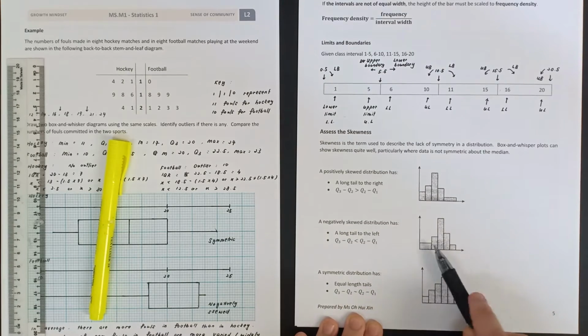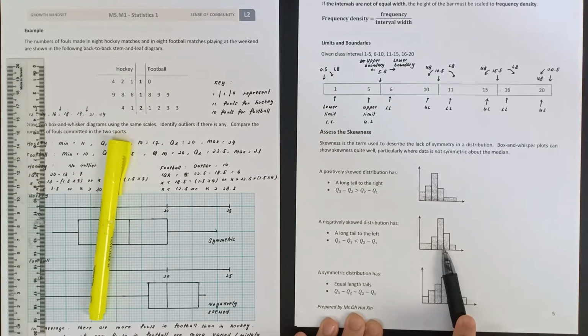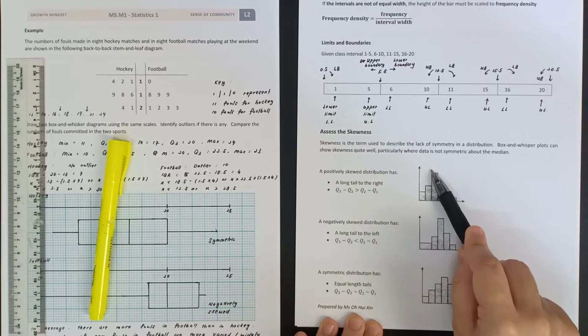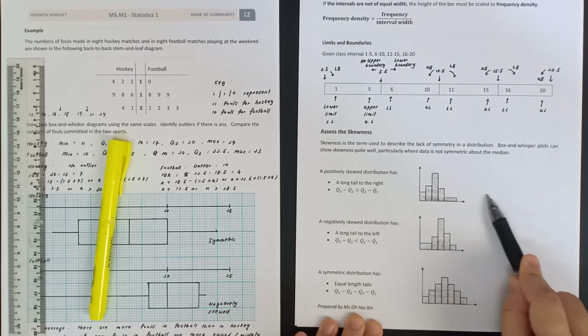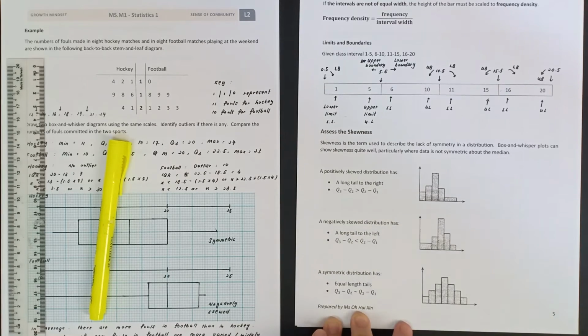If you have a longer tail to your left, meaning if you draw a graph, it's going to be a longer tail, then a shorter one, this is called negatively skewed. For positively skewed, it will be a normal one, then you will have a longer tail at your right. So this is positively skewed. Okay, you can try to read it out yourself also.